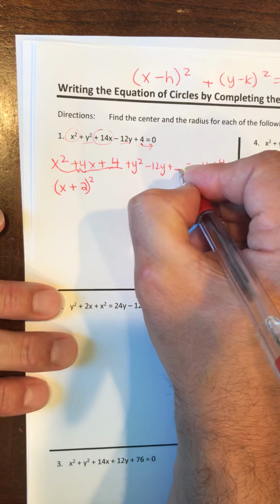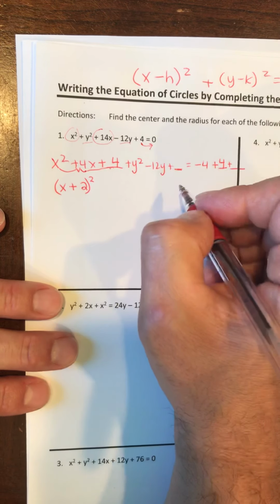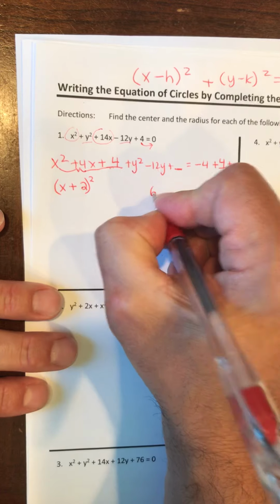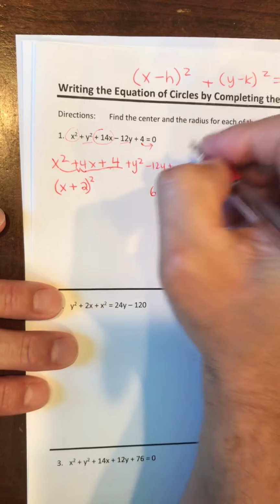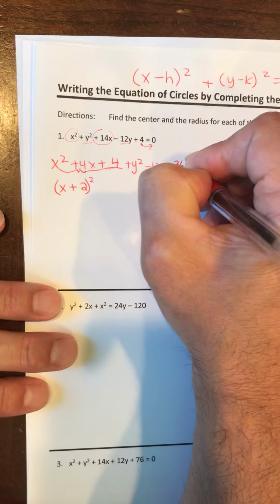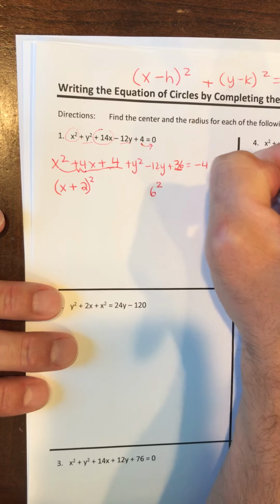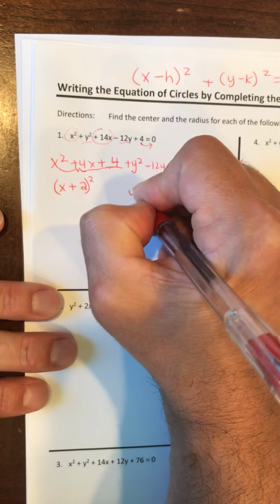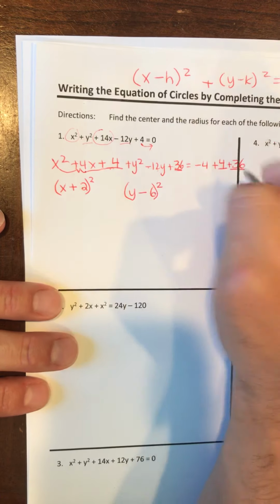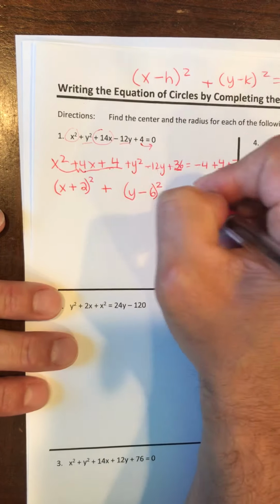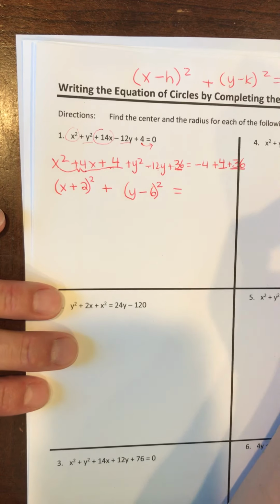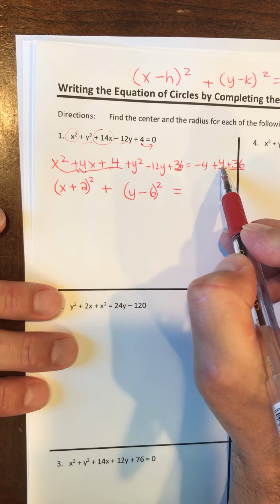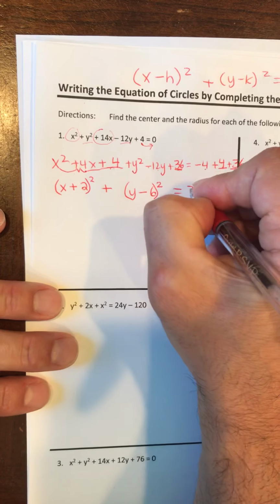Then you've got to double complete the square because you've got to do the same thing for the y's. You've got to take half of this 12, which is 6, and square it. 6 to the second is 36. And we've got to add that to both sides. You bring down the minus, you bring down the y, you put it in parentheses, you put a plus in front. And on the right side, you combine all this. Negative 4 plus 4 is 0, plus 36 is 36.